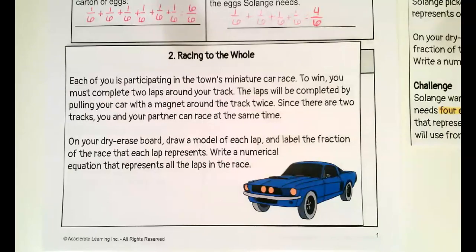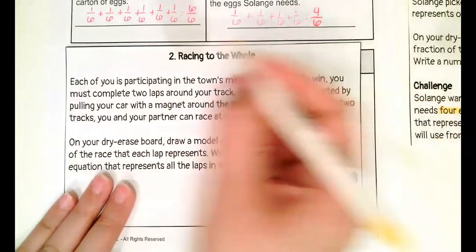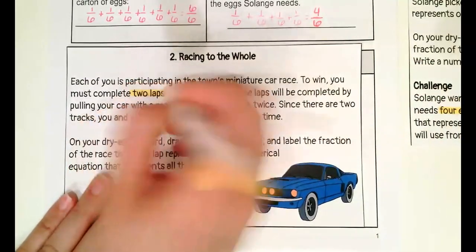Since there are 2 tracks, you and your partner can race at the same time. On your dry erase board, draw a model of each lap and label the fraction of the race that each lap represents. Write a numerical expression that represents all the laps in the race. So it's telling us to win, we must complete 2 laps.